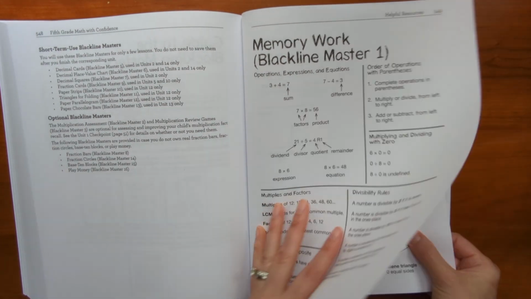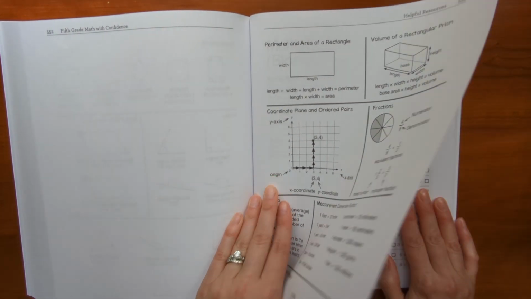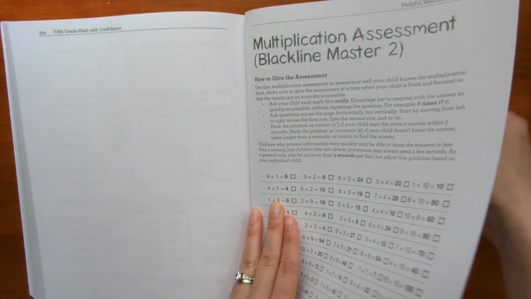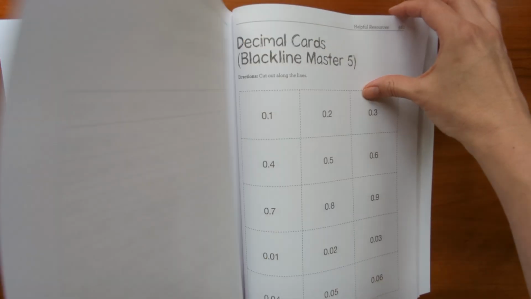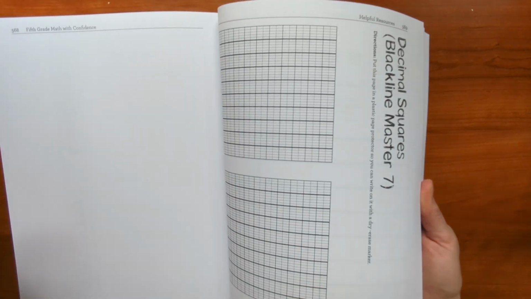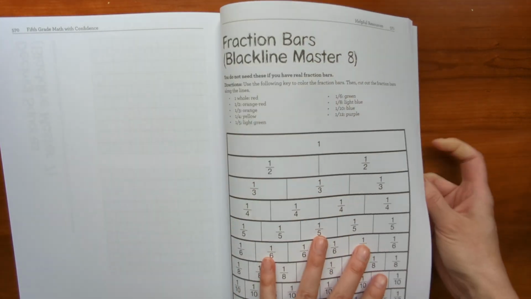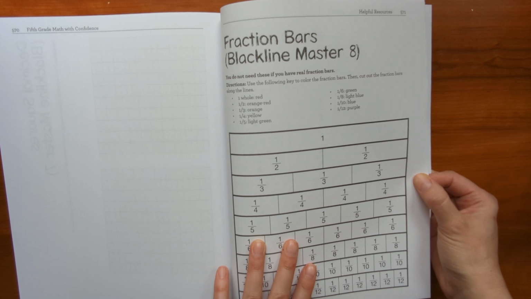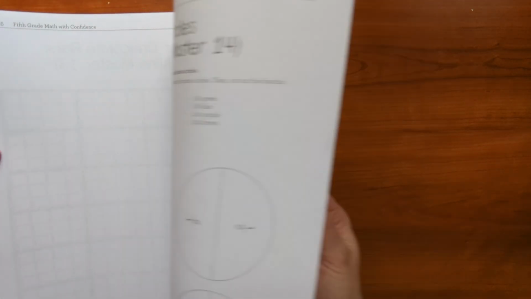So this is that memory work Blackline master that is really helpful to have posted somewhere so your child gets comfortable with all this vocab. There's a multiplication assessment and directions in the book for how to give it, as well as multiplication review games and a multiplication chart. Decimal cards that are used to play a game, some decimal place value tools. These are those fraction bars that you can either have plastic ones or you can use this Blackline master. Fraction cards. And then there are some geometry Blackline masters that you'll use for just a couple of lessons.